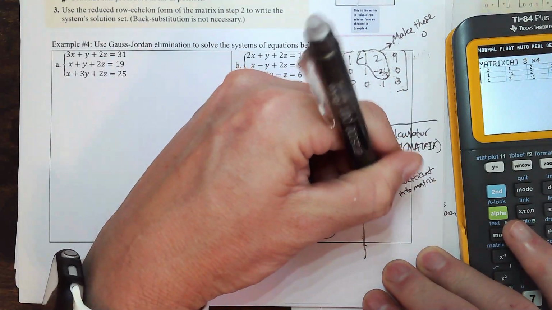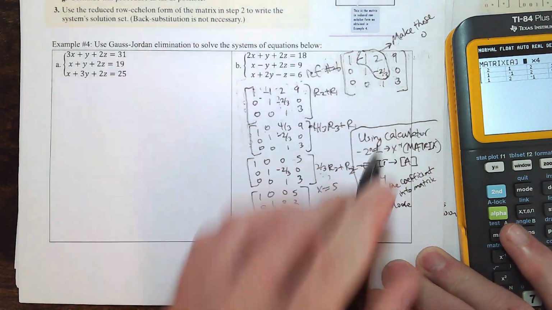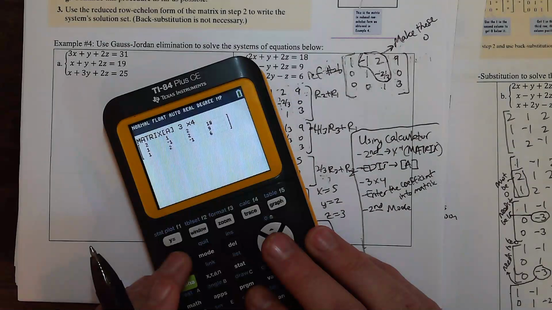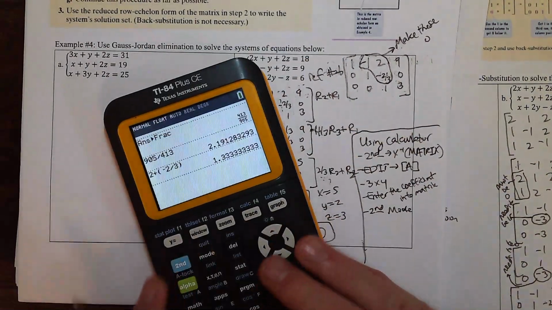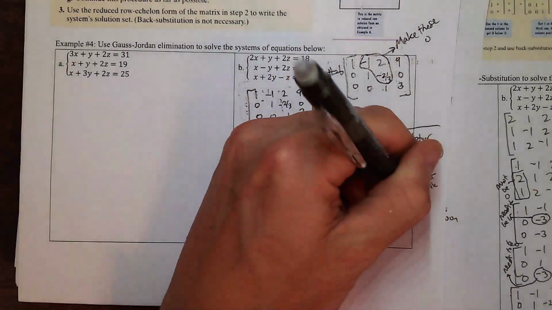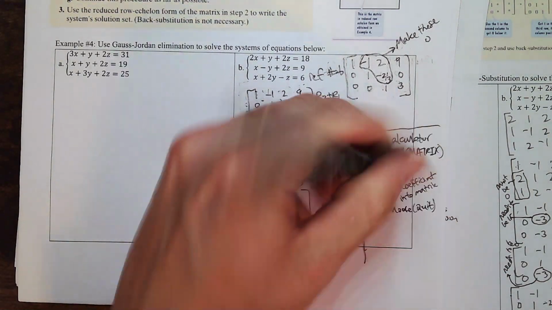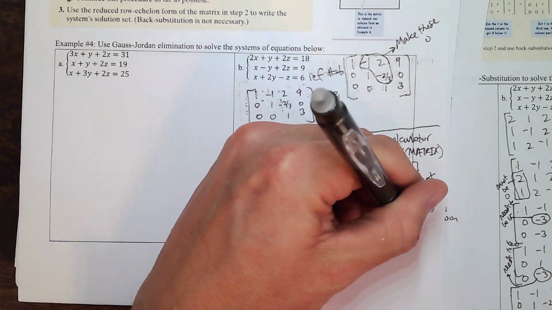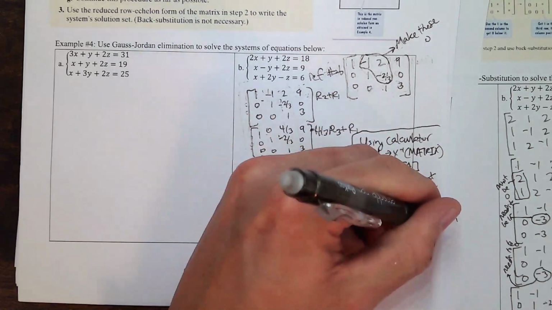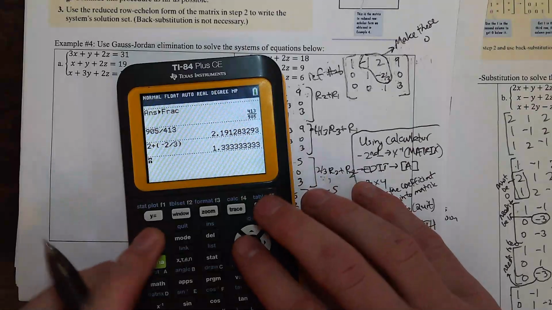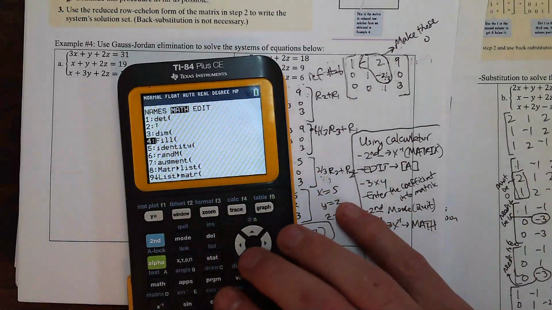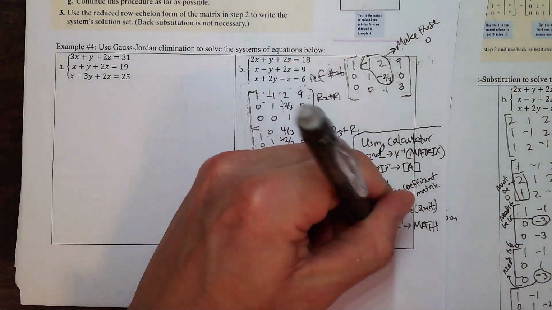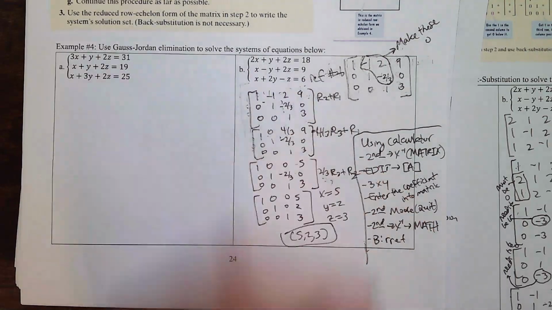Second, mode to get out of there. If you need a moment to enter the coefficients, you can. I've already entered them; you can see they match up with that. Second, mode to quit. Then I'm going to go to second, x inverse, and go to math. I'm going to go down to option B, select option B, RREF.